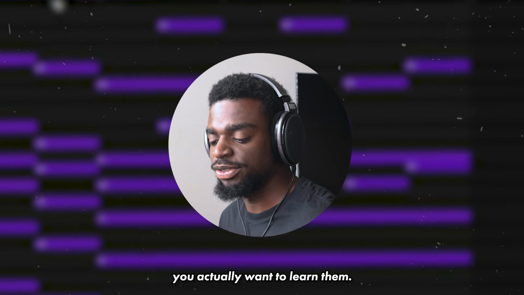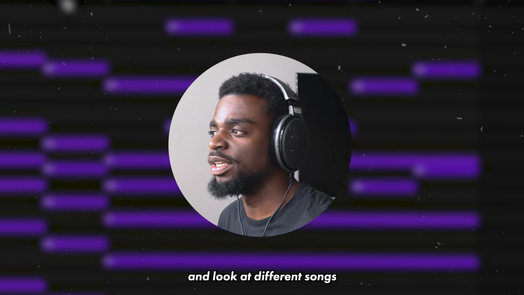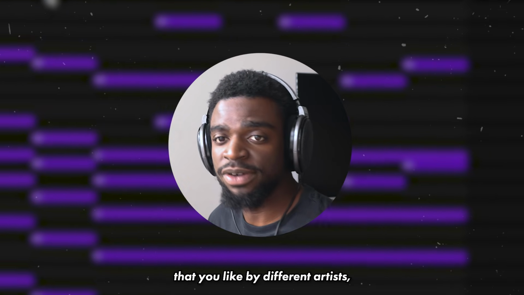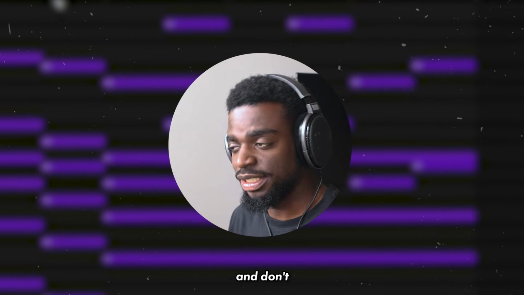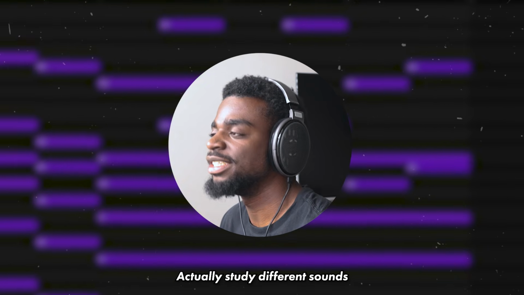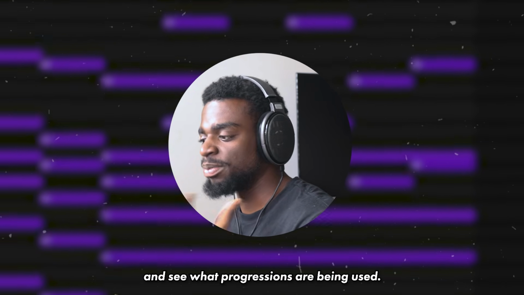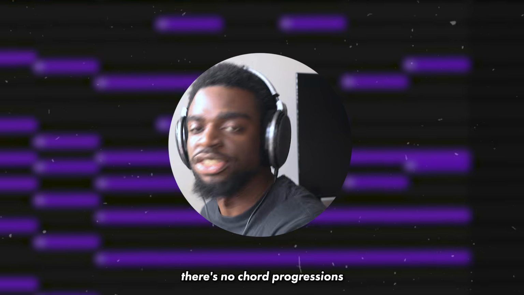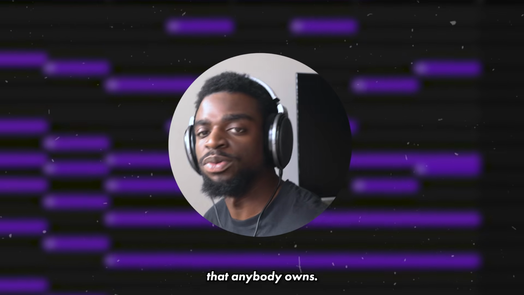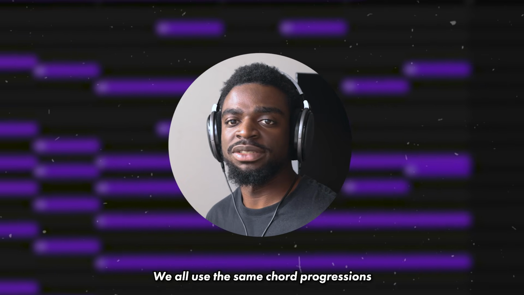So with chord progressions, you actually want to learn them. You want to go and look at different songs that you like by different artists, find the chord progressions that they use, and don't just try to click in something random. Actually study different sounds and see what progressions are being used, because the thing is, there's no chord progressions that anybody owns. We all use the same chord progressions, just in different ways.